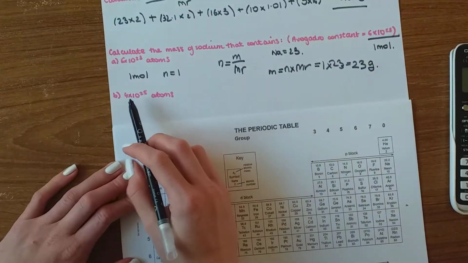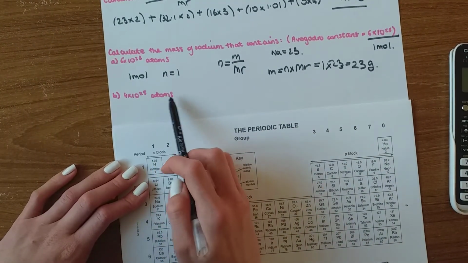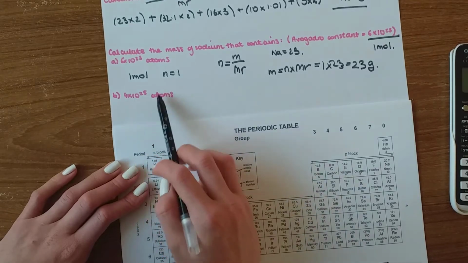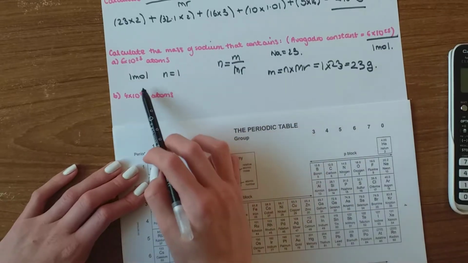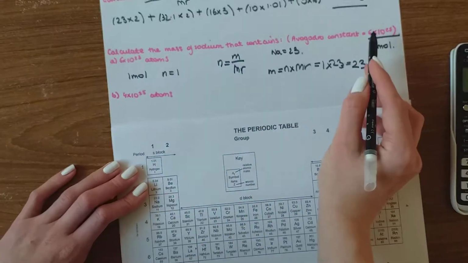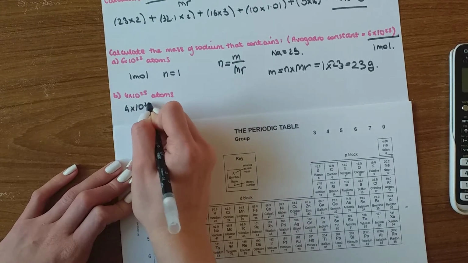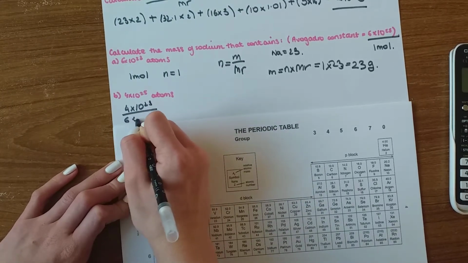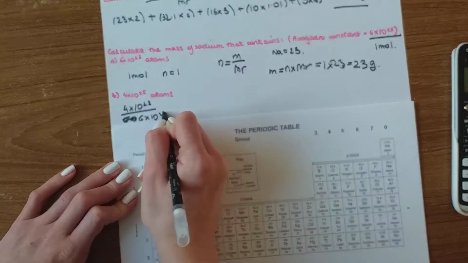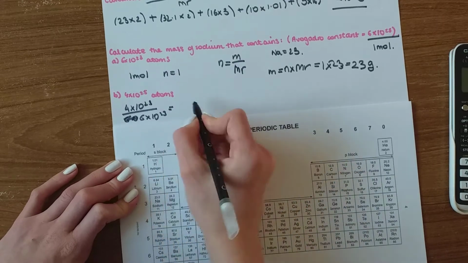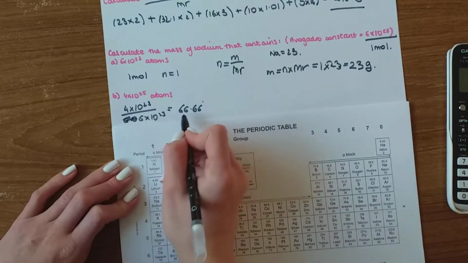Our next part, calculate the mass of sodium that contains 4 times 10 to the 25 atoms. So we have to know how many moles this is. So this number is obviously bigger than this one because you've got power of 25 and this is only power 23. So what you're going to do is this, divide by the Avogadro's constant, 6 times 10 to the 23. And this will give you 66.66 recurring. This is our moles.